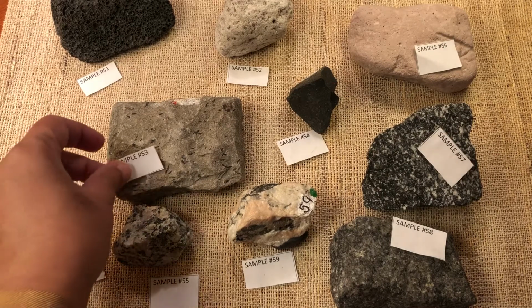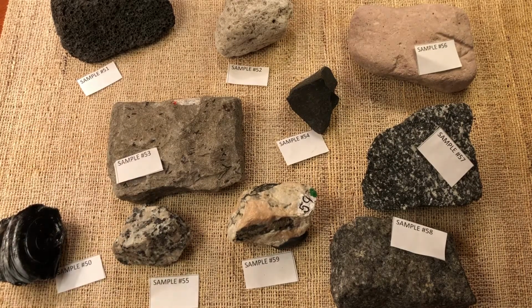So this texture is a texture where you have two stages of cooling. The magma was cooling slowly underground, forming those black crystals, and then it arrived at the surface and poured out, and the rest of the magma cooled very rapidly, forming fine crystals.